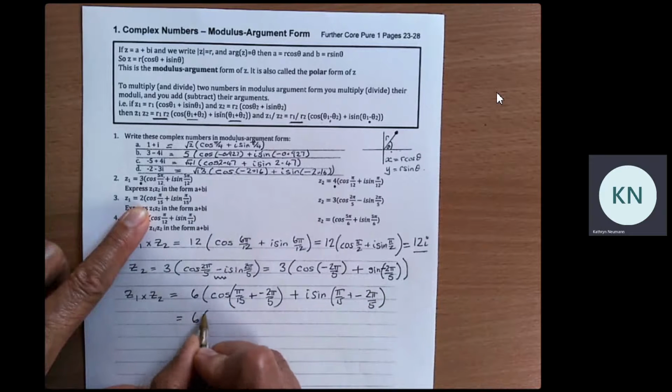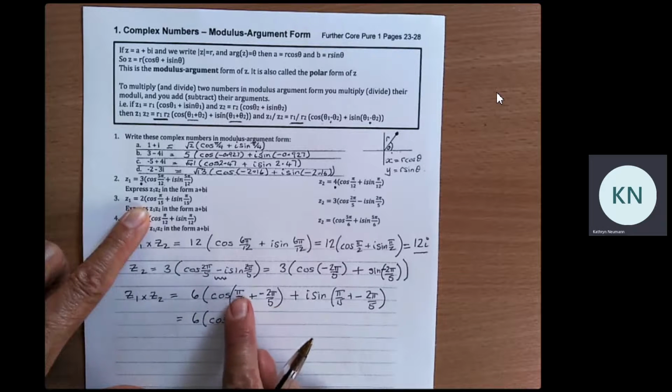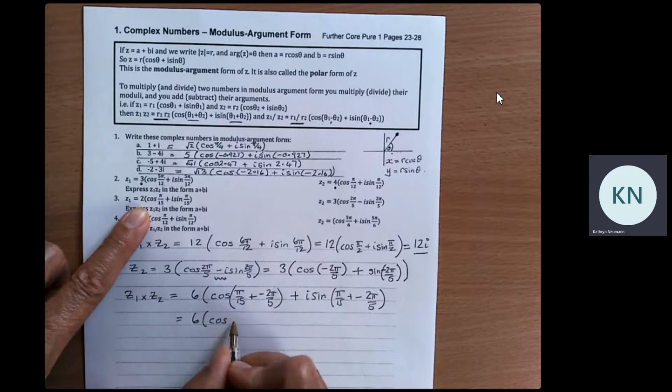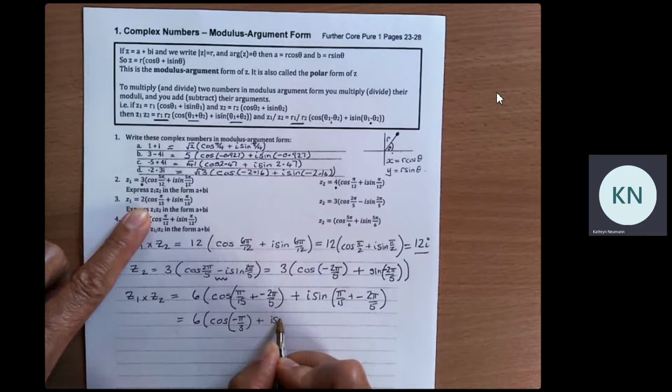This is going to be 6 times the cos. Change this all to 15, so I've got pi over 15, take away 6 pi over 15, so that's minus pi by 3 when we work that out. So that's minus pi by 3 plus I times the sine of minus pi by 3.